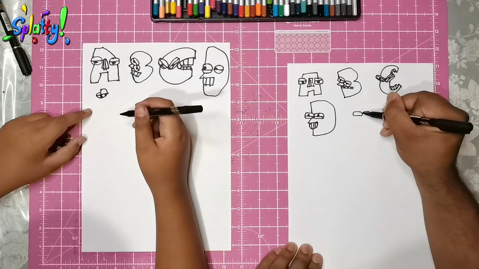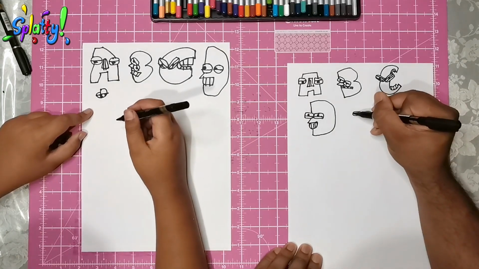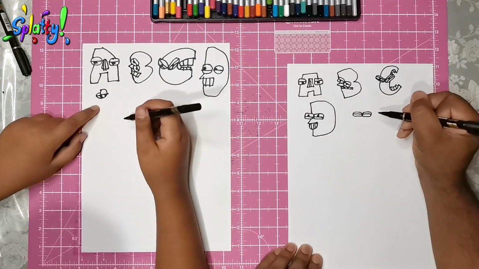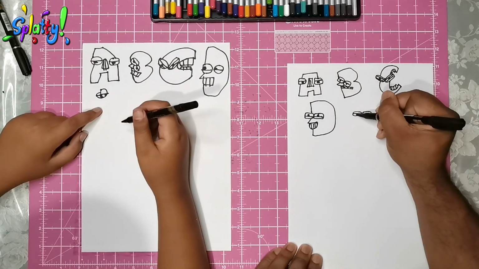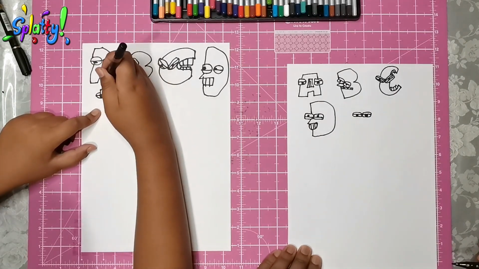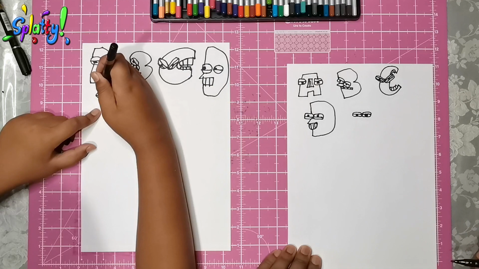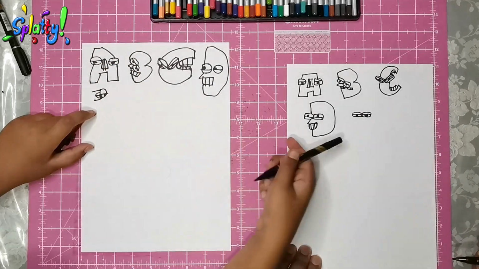I'm drawing two eyes here. And now eyelids again. A, B, C, D, E. So this is E. And pupils. Yeah, I got it. Show me. Now we might leave that part.